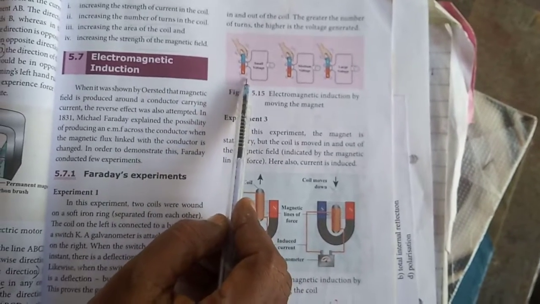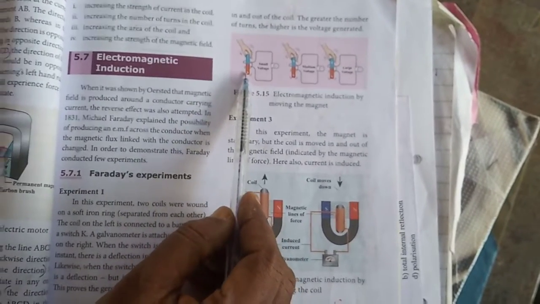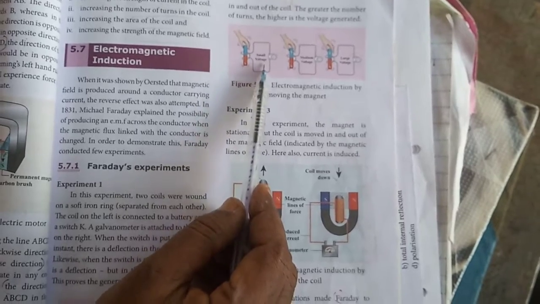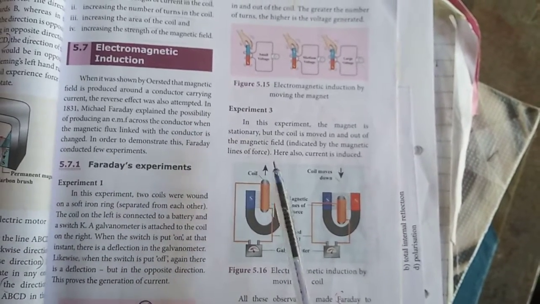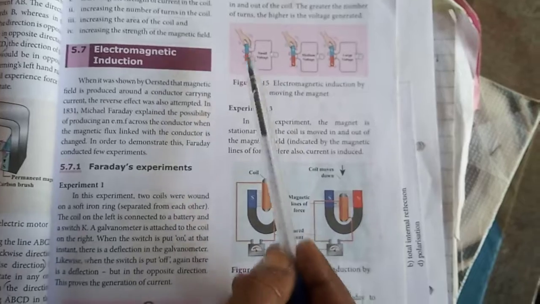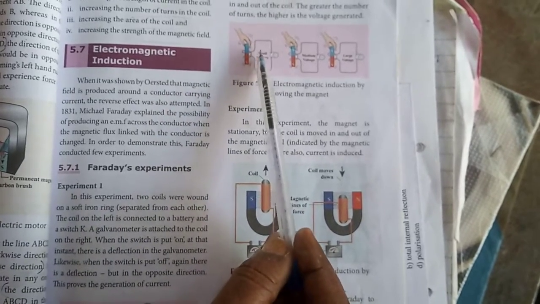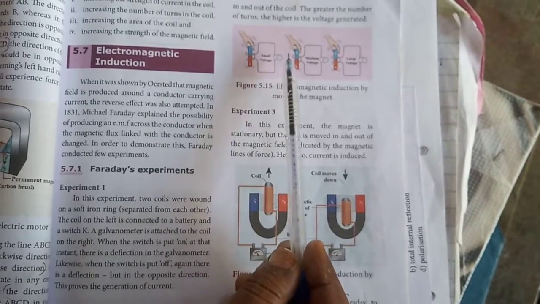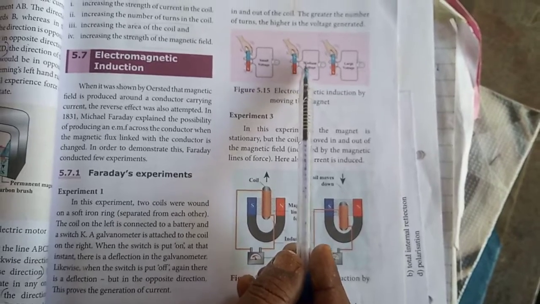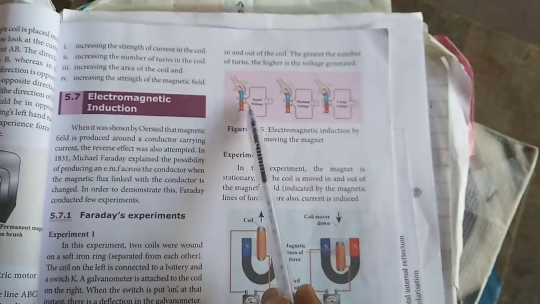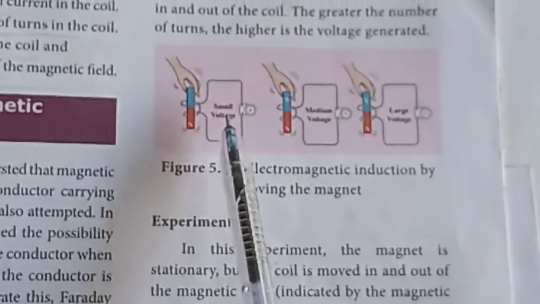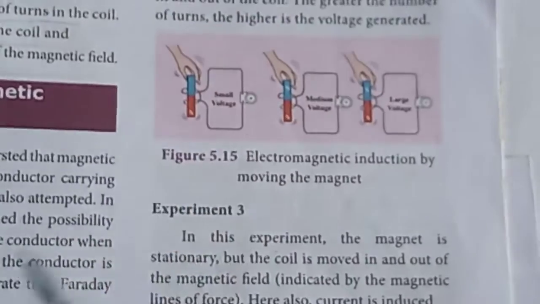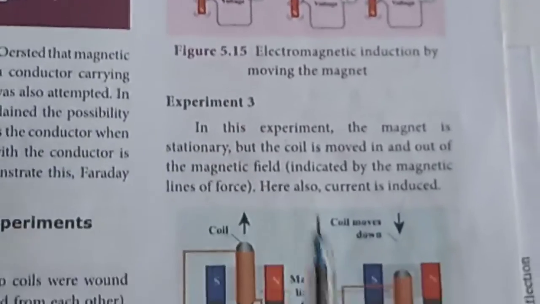Look at this picture. Here a magnet is there and they are applying voltage. In this experiment, the current is generated by the movement of the magnet in and out of the coil. The greater the number of turns, the higher the voltage generated. That is the second experiment. Now look at the third experiment.